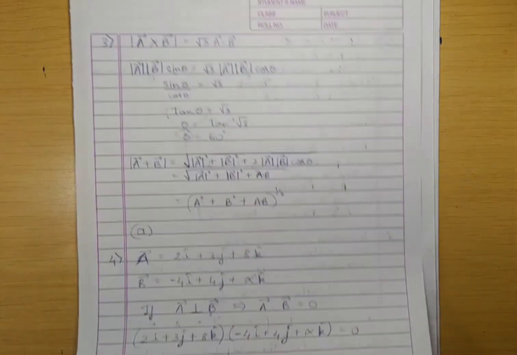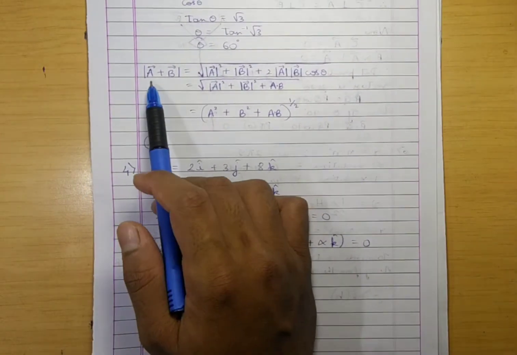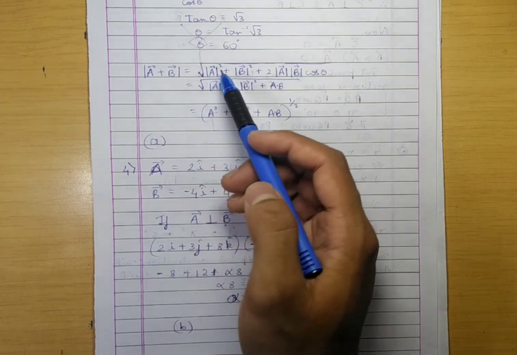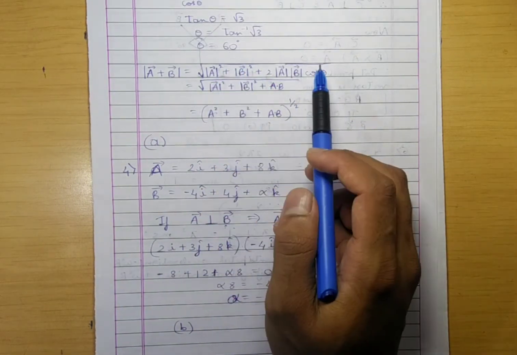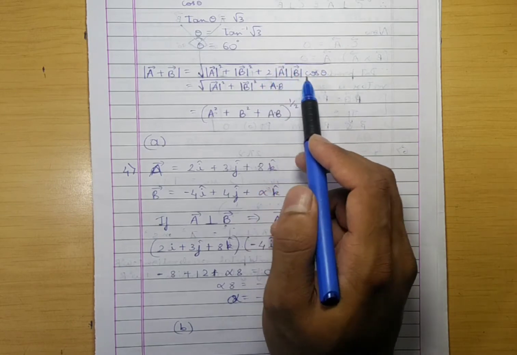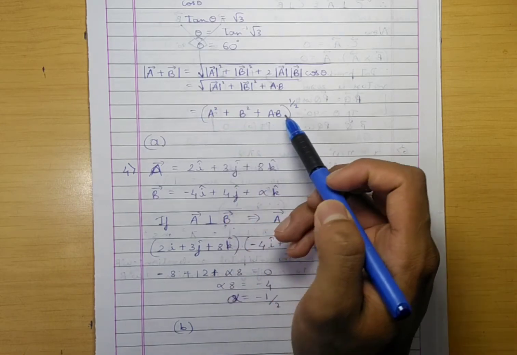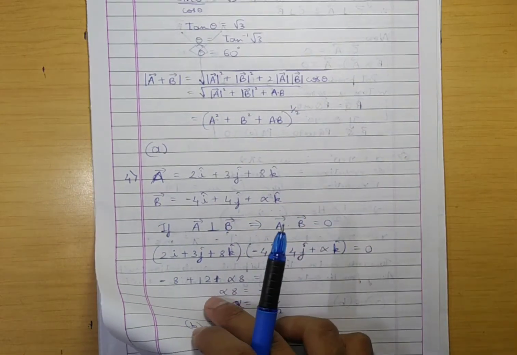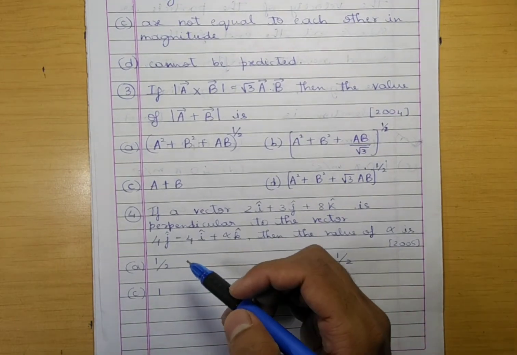And also, we can find the magnitude of the sum of these vectors. A plus B is equal to root of A square plus B square plus 2AB cos theta. Since theta is 60 degree, cos 60 degree is 1 by 2, so therefore 2 will be cancelled. So therefore the answer is A square plus B square plus A dot B whole power 1 by 2. It is option A.